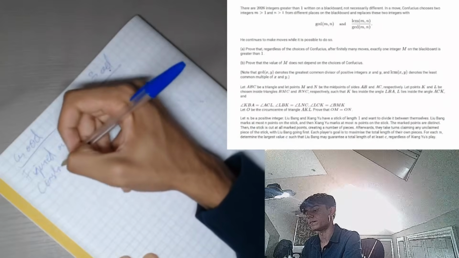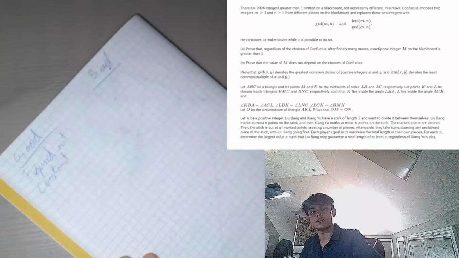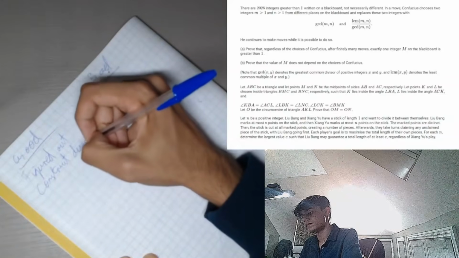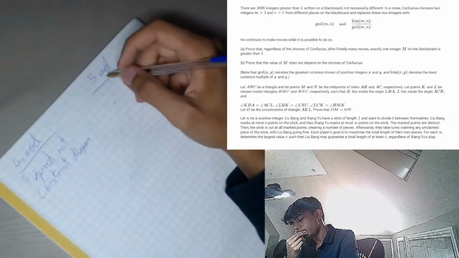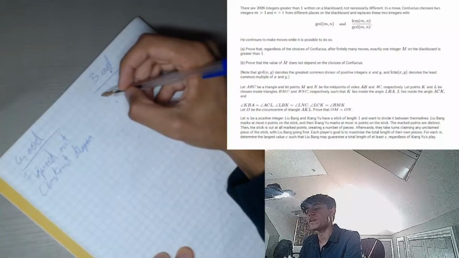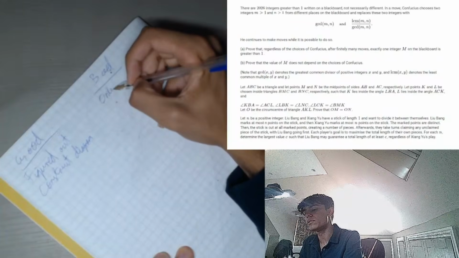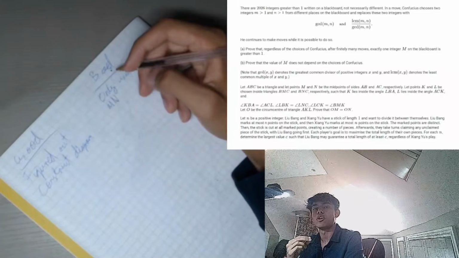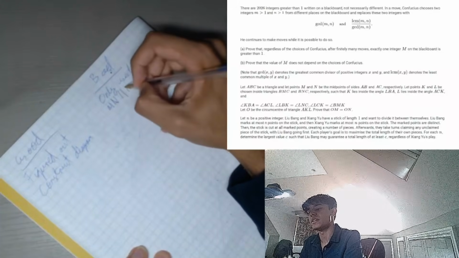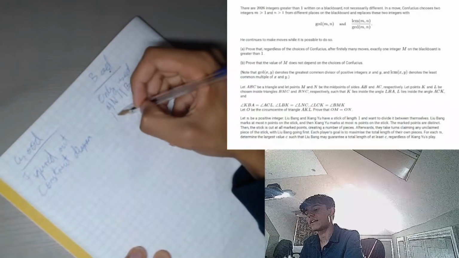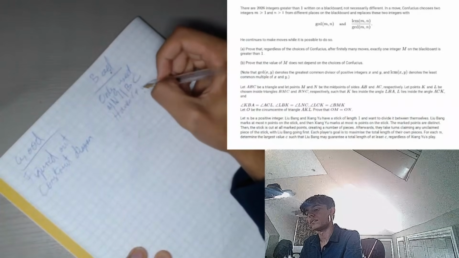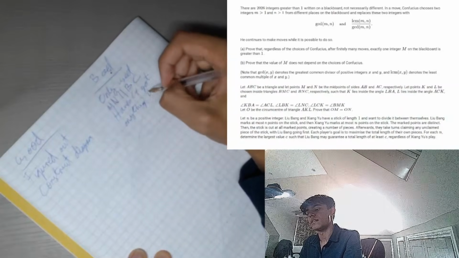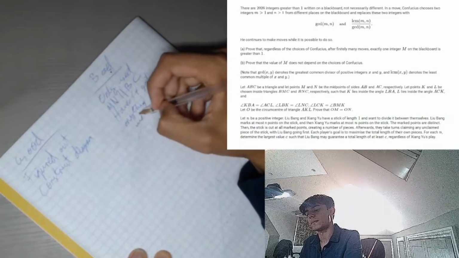The bad thing is we've only made observations with the fact that MN is parallel to BC, and haven't got anything with the fact that M and N are midpoints.